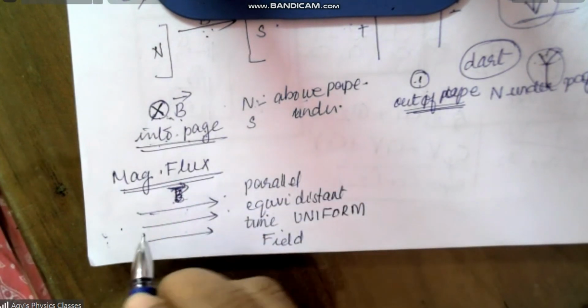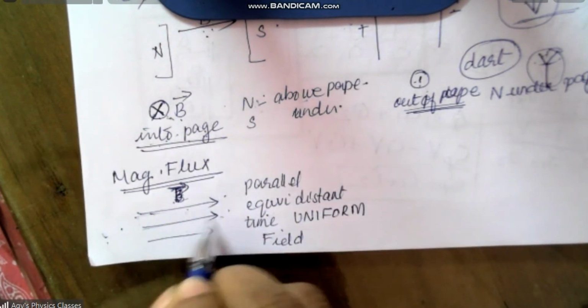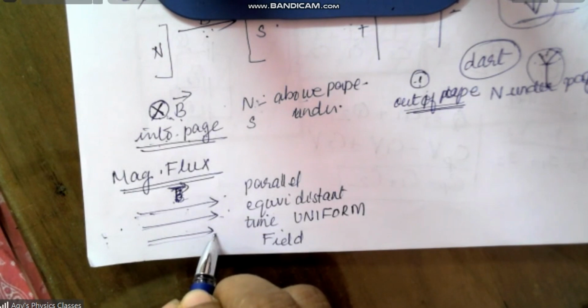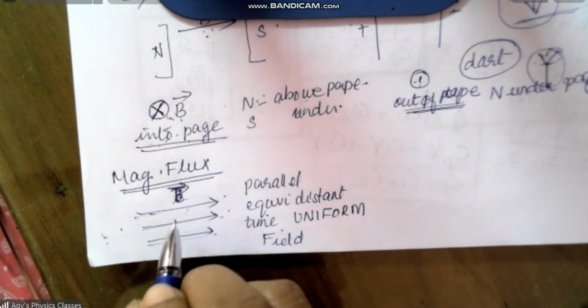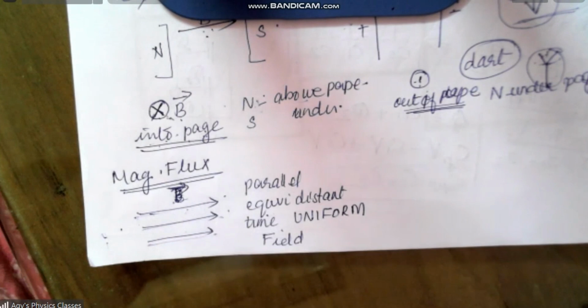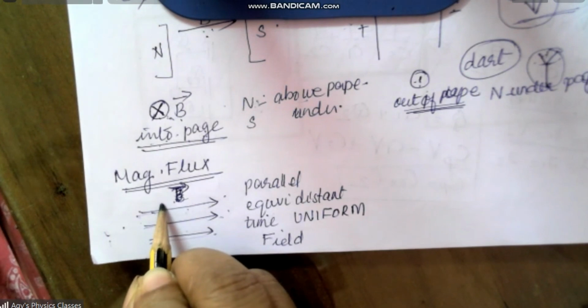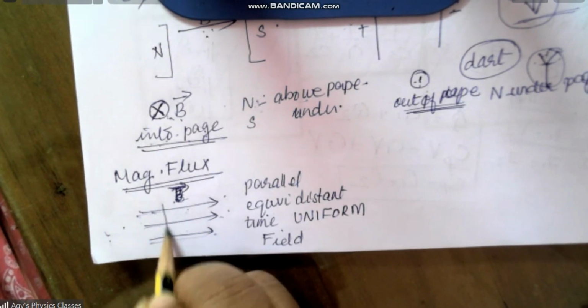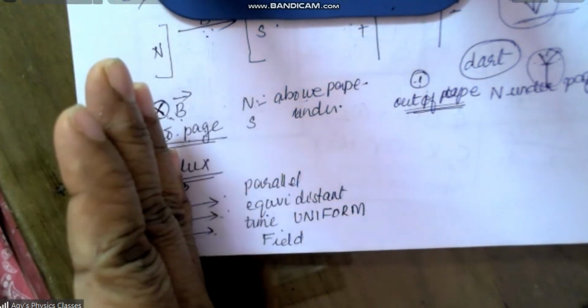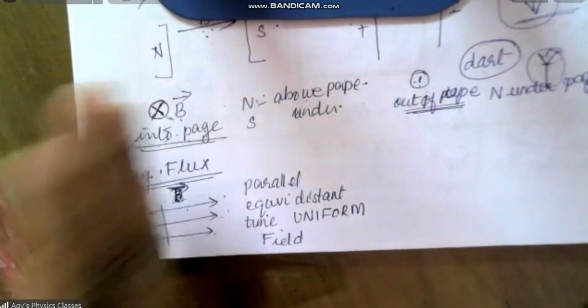What is flux? Assume that I've got parallel magnetic field lines like this. I'm placing a cardboard in different orientations. In the first orientation, I'm keeping the cardboard this way, so that it cuts through the field lines.